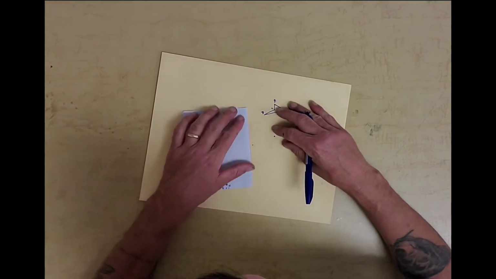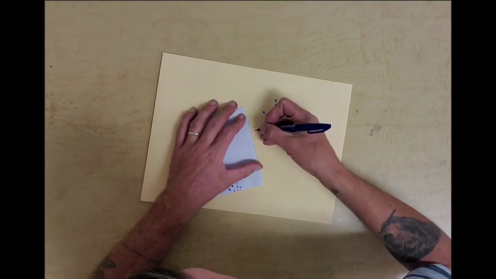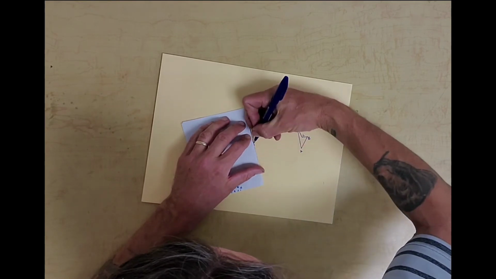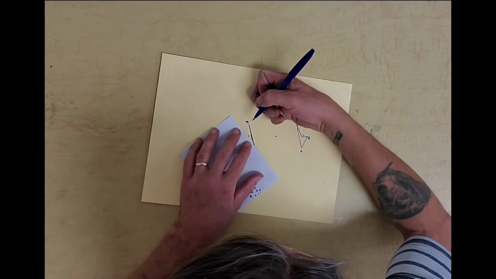Connect, and we have now rotated 180 degrees. That was not a very good line. Let me fix that.